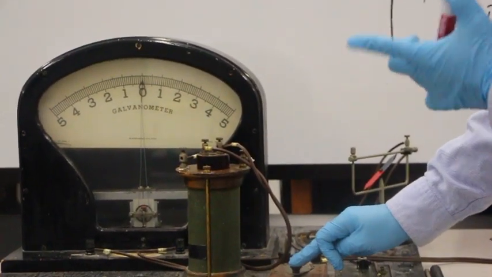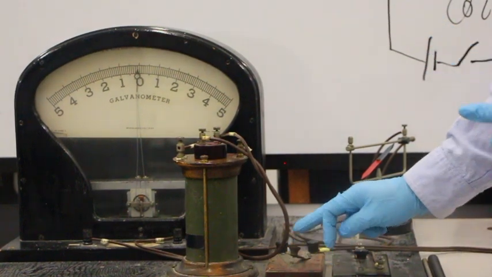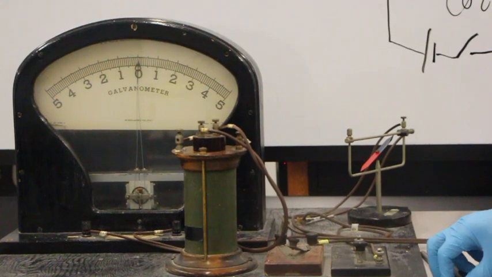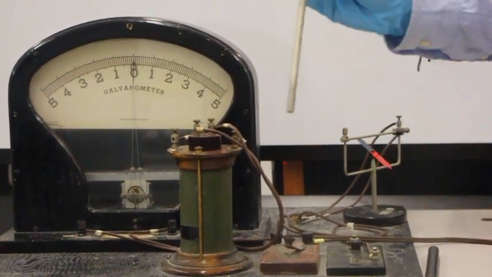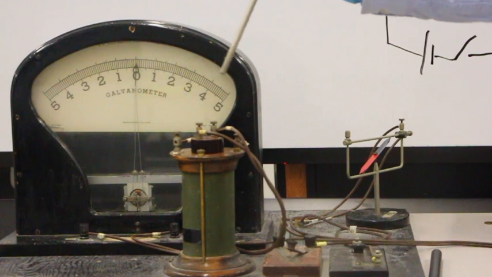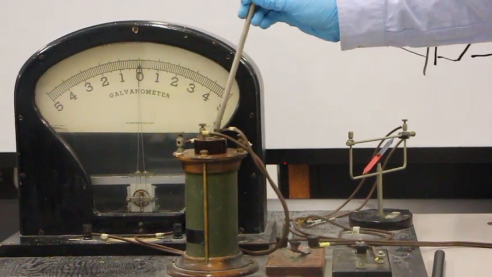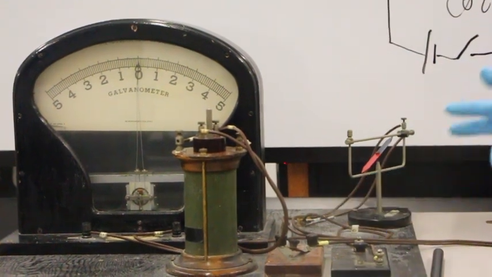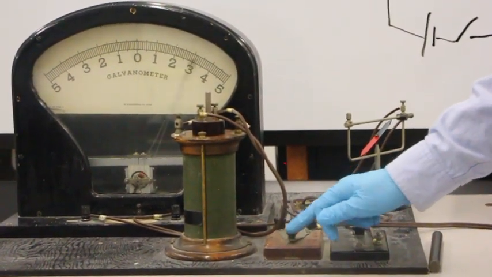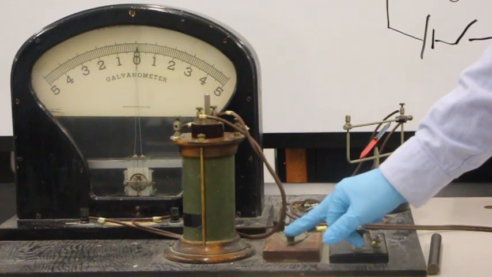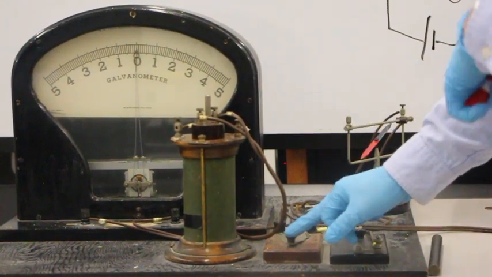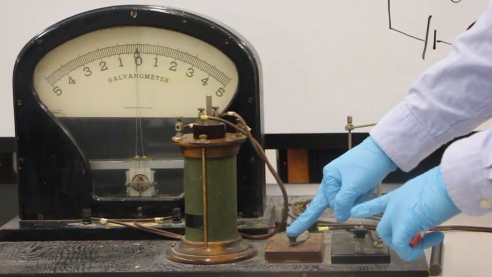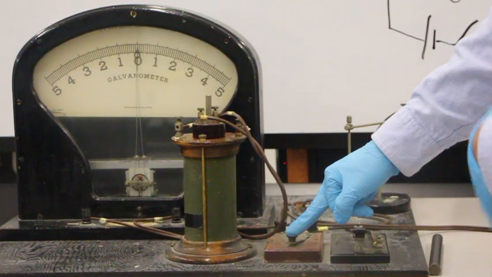Okay, there is a little bit of displacement of the needle. If you want to see more deflection, I'm going to put in the rod, which is an iron rod. Iron is a ferromagnet, so we will have more magnetic field. With that, I'm going to close the switch again. Okay, there is a big deflection to the right, and I'm still closing the switch.